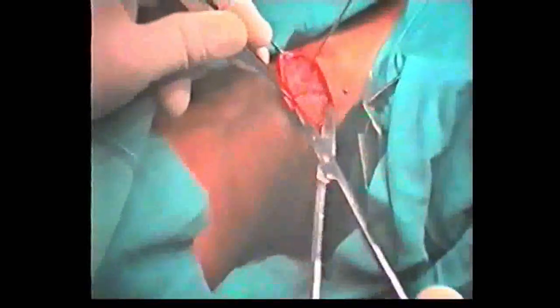These branchial anomalies are usually seen in the young, but sometimes the symptoms develop in the elderly. There you see the cyst being dissected. Here also you can see the dye which has been injected there.